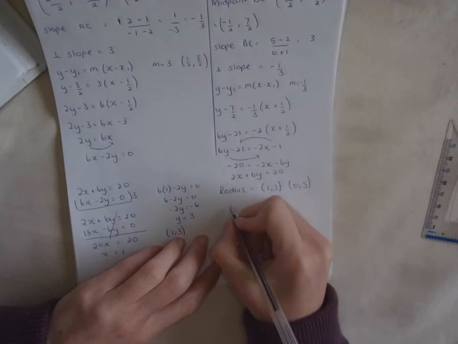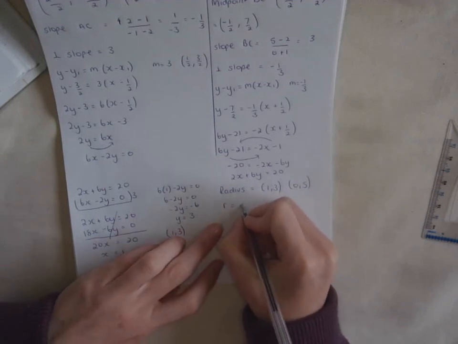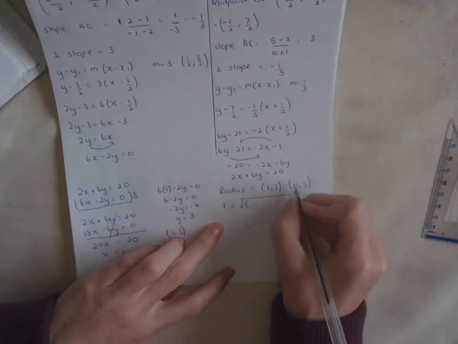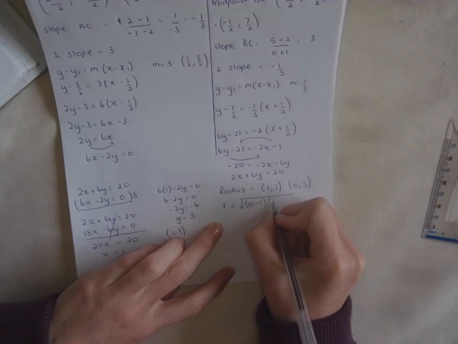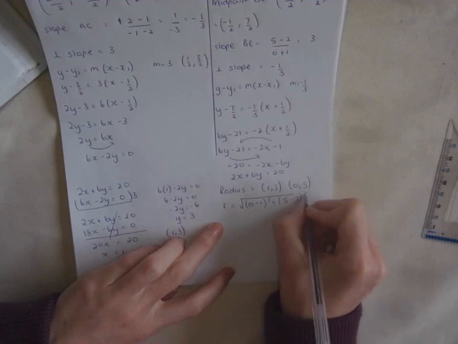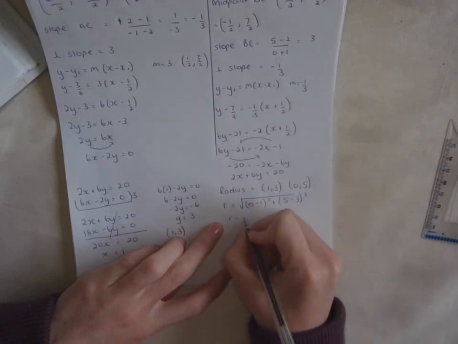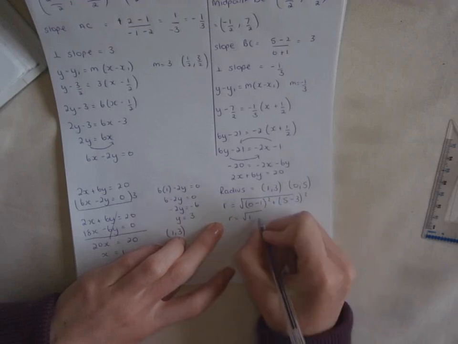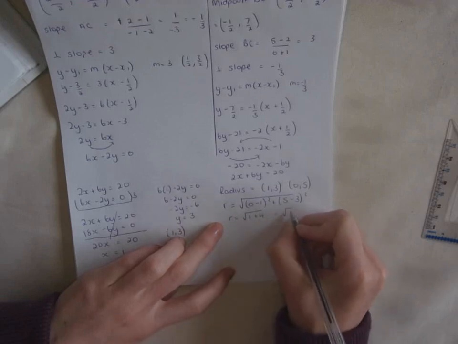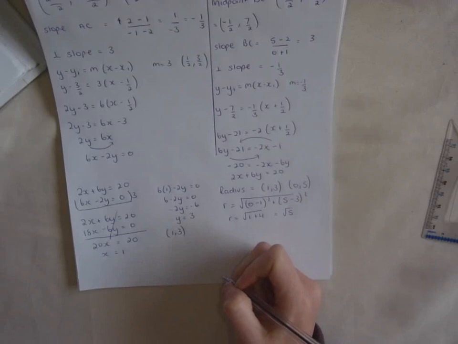Okay, and I'm just going to use my distance formula. So it's x2 minus x1 squared plus y2 minus y1 squared. So minus 1 squared is 1 and 2 squared is 4. So that's the square root of 5.